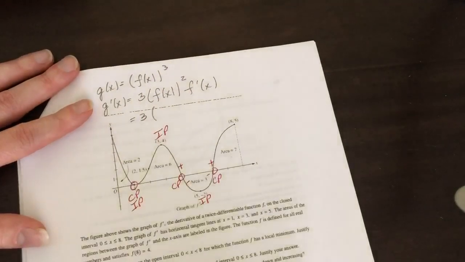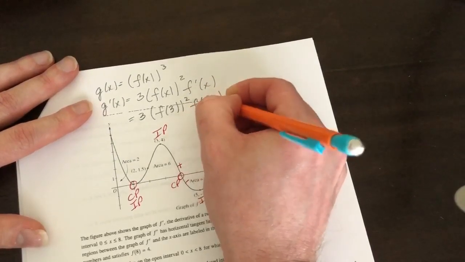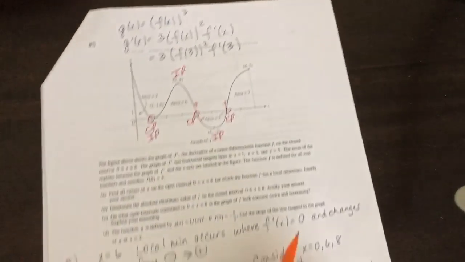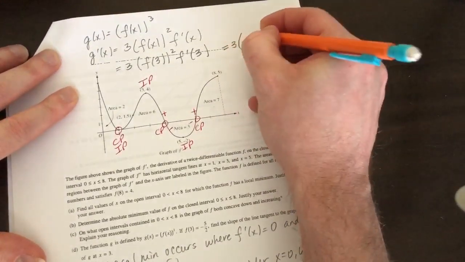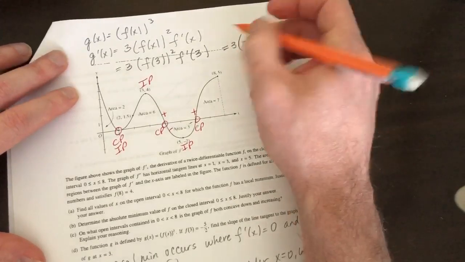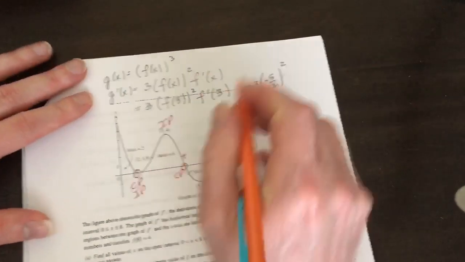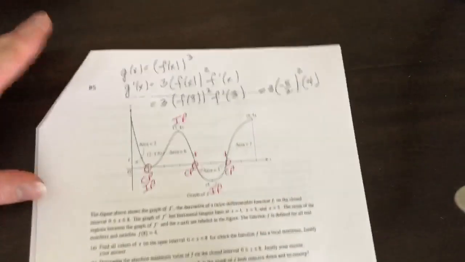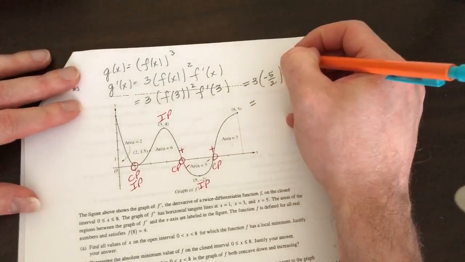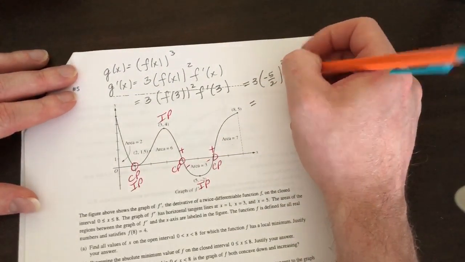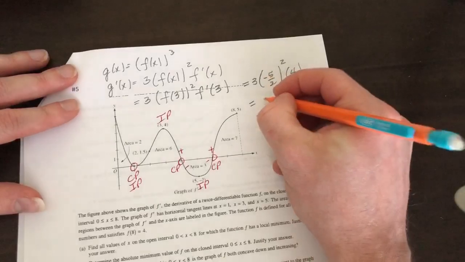So I'm evaluating it at 3. F of 3 is given as negative 5/2. So we get 3 times negative 5/2 squared, and f prime of 3 is going to be 4, because your y value gives you your derivative. Square all this out. Negative 5 squared is 25 over 4. The 4 and 4 will cancel, so you get 75.